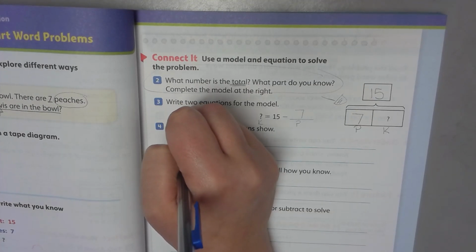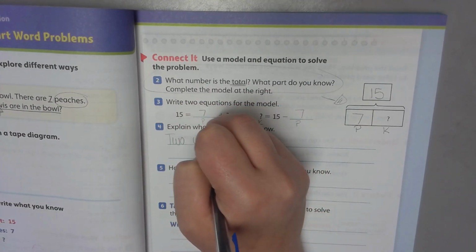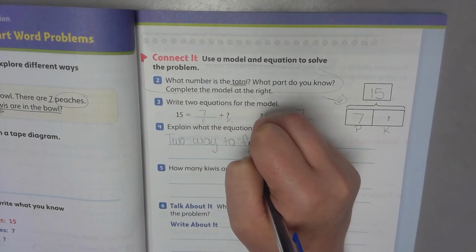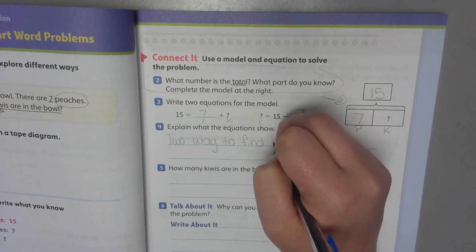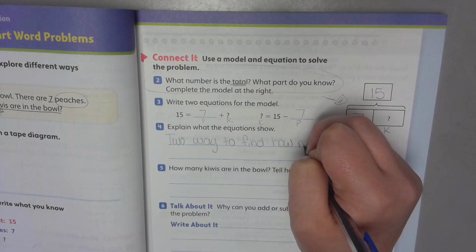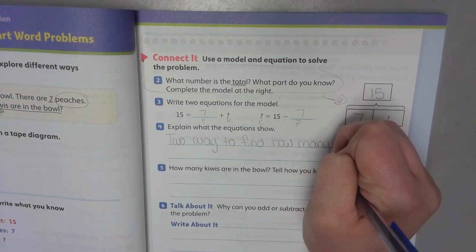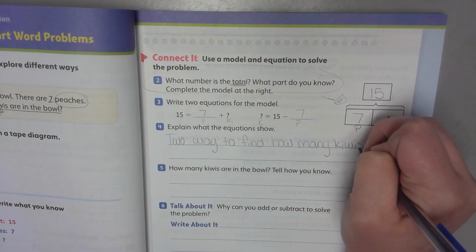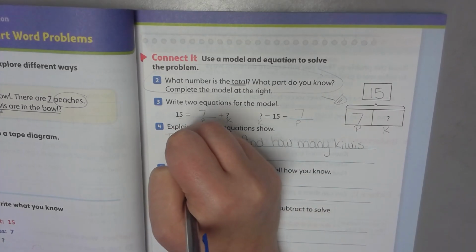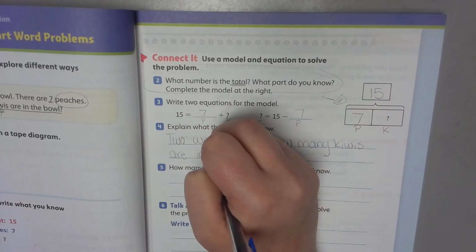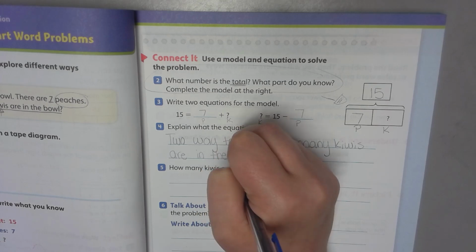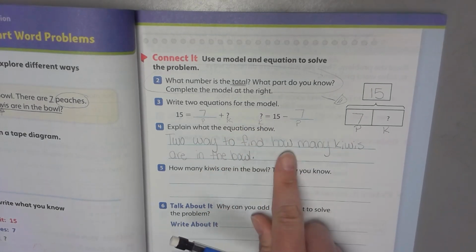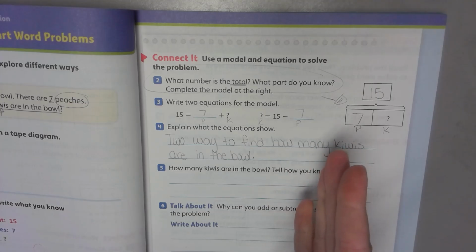So the equation's trying to show us 2 ways to find how many kiwis are in the bowl. So remember, you can always pause the video. You can write your own sentence if you thought of a different way.